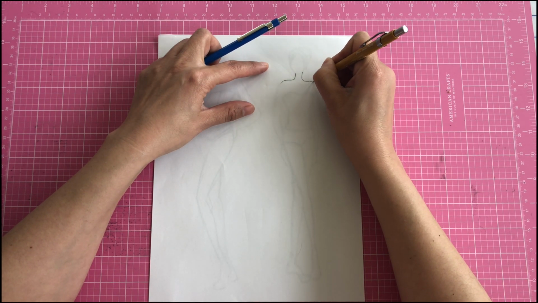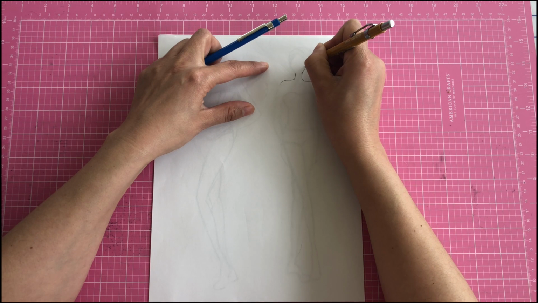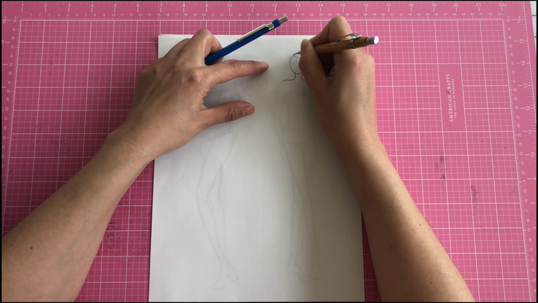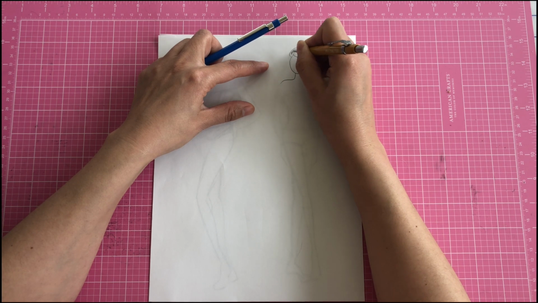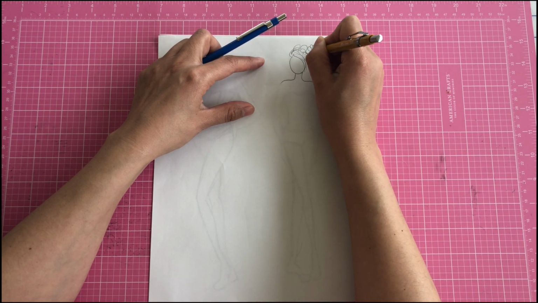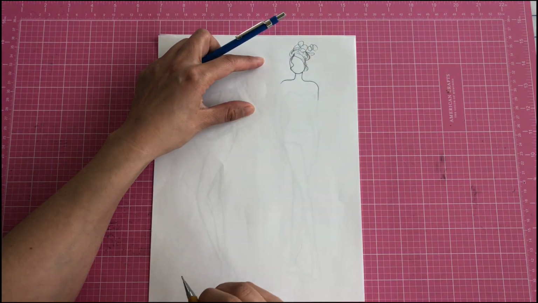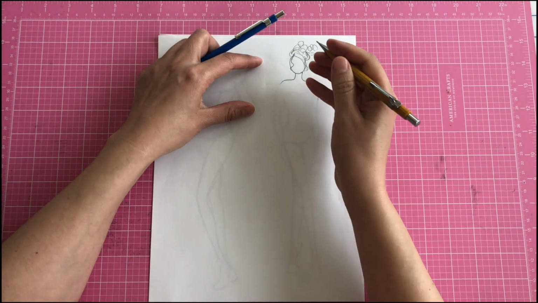I would use that to draw the body. Let's give her some hair. We will have a detailed lesson for hair coming up later, but for now just give her some hair.